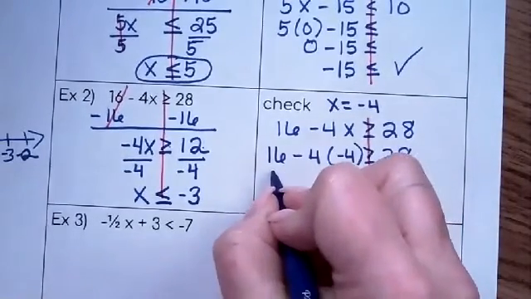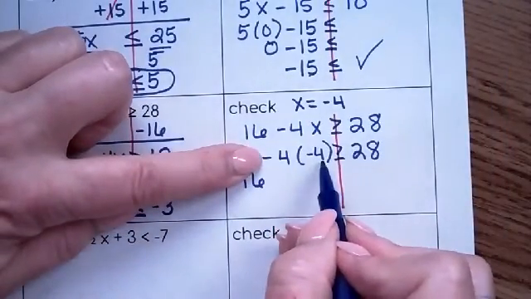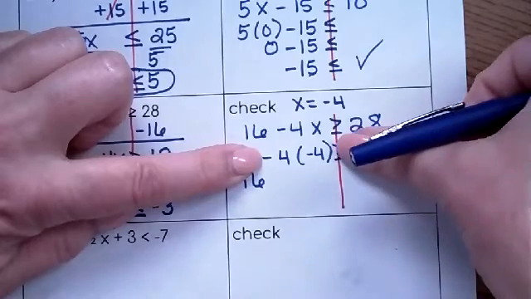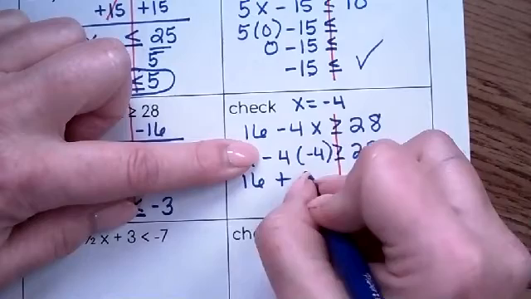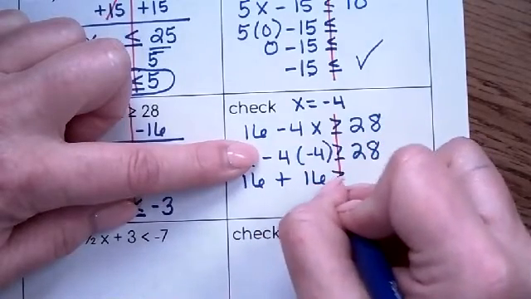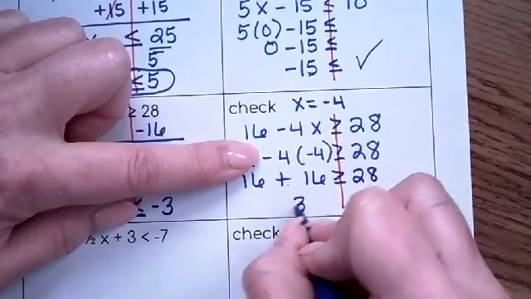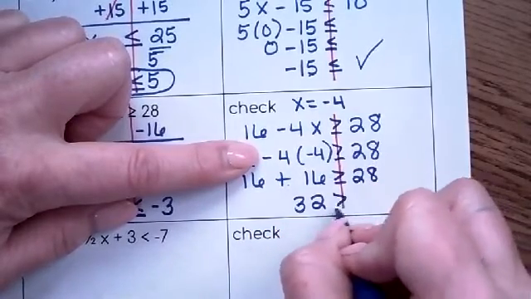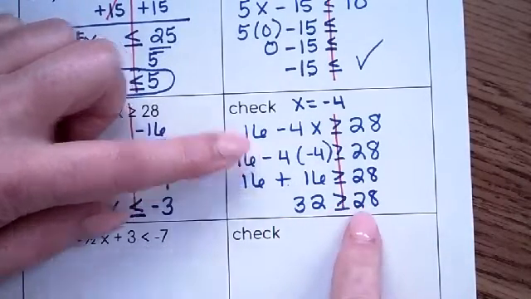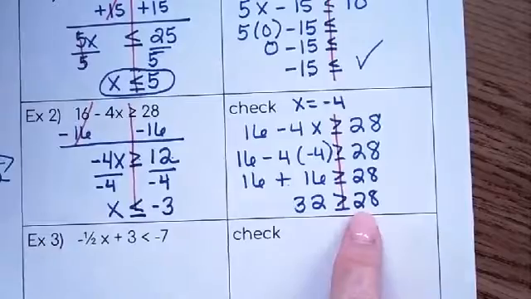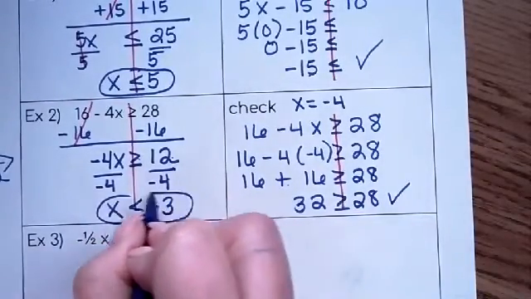Now, look right here. 16 comes down. -4 times -4. If I just isolate my multiplication fact, -4 times -4 is positive 16. So I'm going to write plus 16. Now, 16 plus 16 is 32. And that's at the bottom here. It says that 32 is greater than or equal to 28. Is that true? Is 32 larger than 28? Absolutely true. So that checks out, and I've got a good answer right here.